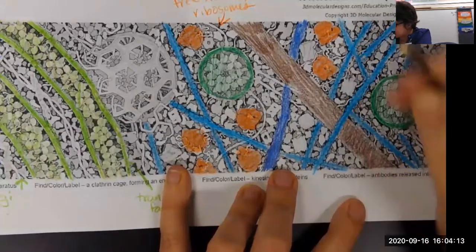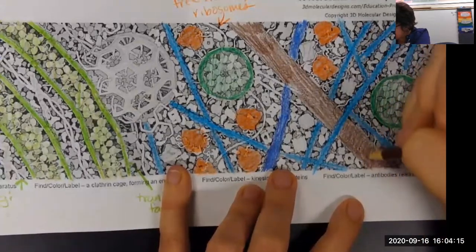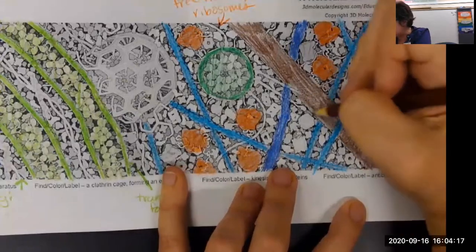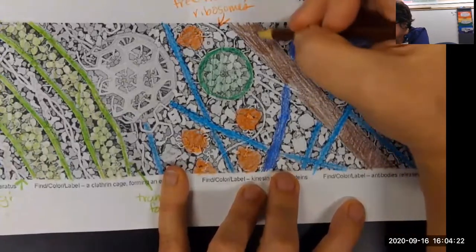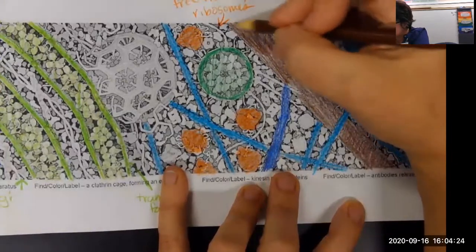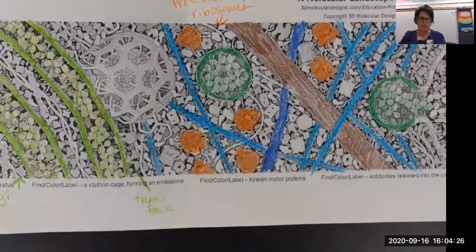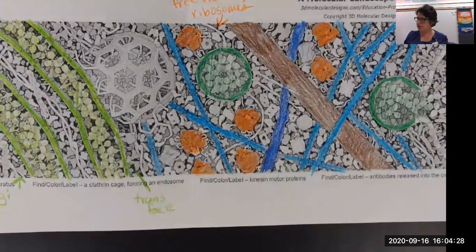And if you remember from your structures in your textbook, he is made of tubes that also form a tube. So he's like a bunch of little tubes that are arranged together to form a big tube. So there's our only microtubule in this.